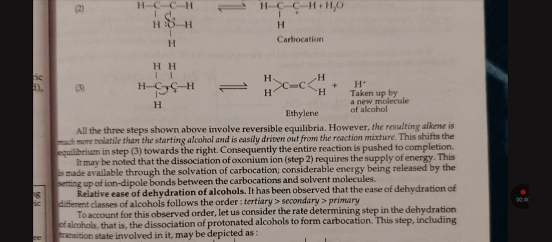It may be noted that the dissociation of oxonium ion requires the supply of energy. This is made available through the solvation of carbocation, considerable energy being released by the setting up of ion-dipole bonds between the carbocation and solvent molecules.